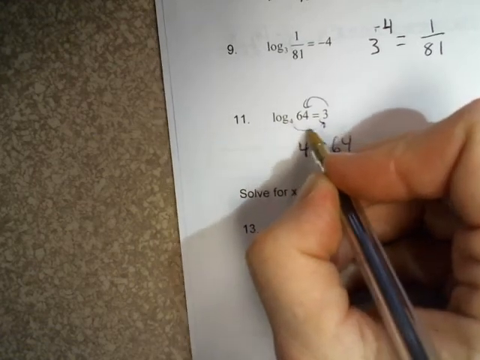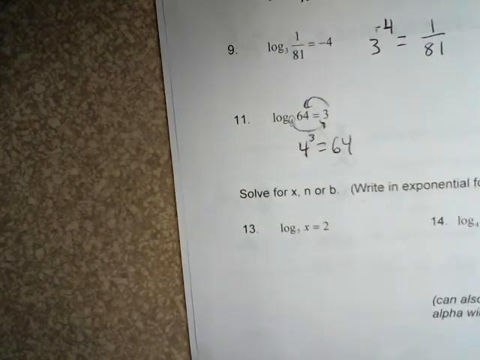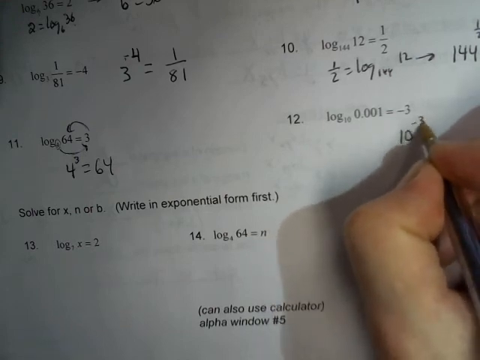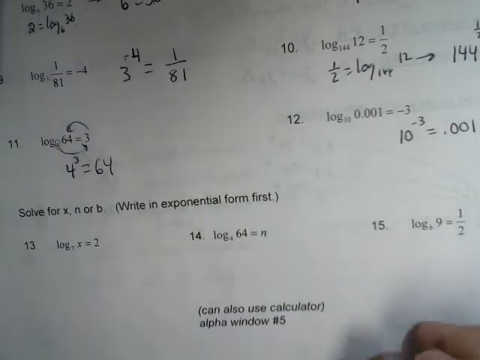Sometimes we call this rolling the log. You start down here and you roll the log over this way. That's another way to remember how to rewrite them. And number 12 says 10 to the power of negative 3 is equal to 0.001.